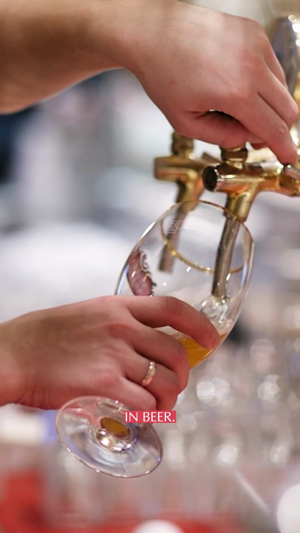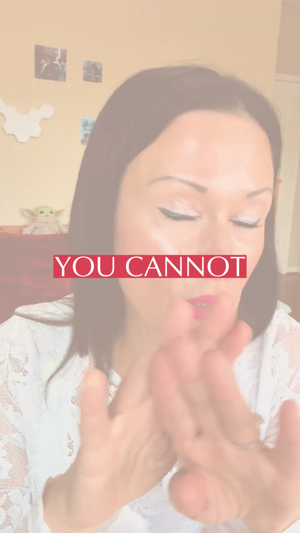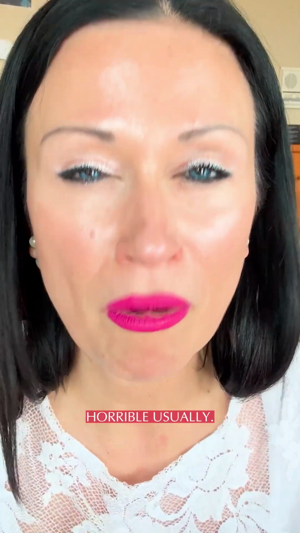Barley is also present in beer. That's why when you have celiac disease or gluten sensitivity, when you drink beer, you cannot drink beer when you have celiac disease. But when you drink beer and you have gluten sensitivity, you feel that bloating, you feel horrible usually.